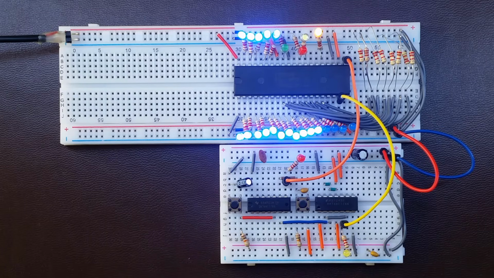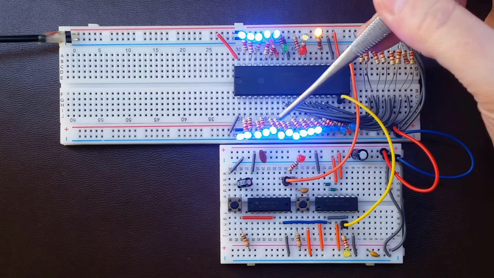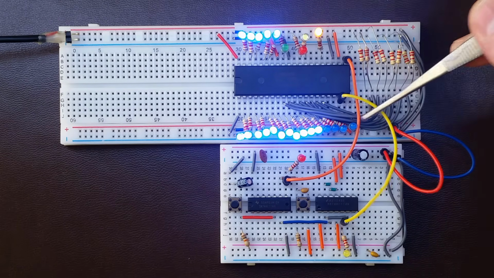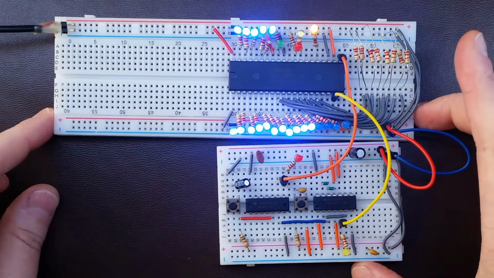And it looks like it's reset. Now let's see, our LEDs show F, F, F, F0. The last 4 bits are zeros, as expected.